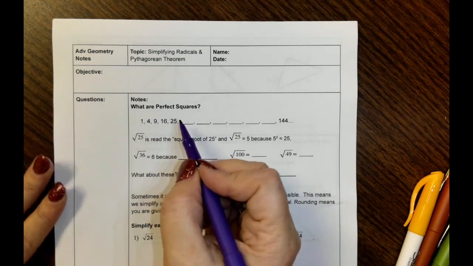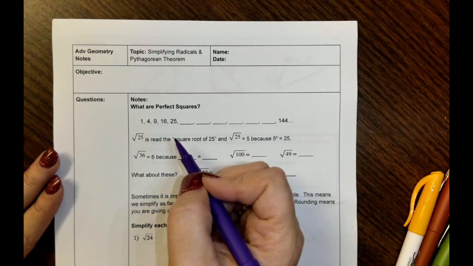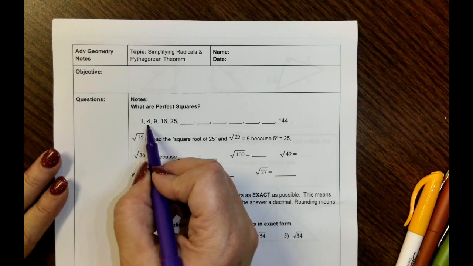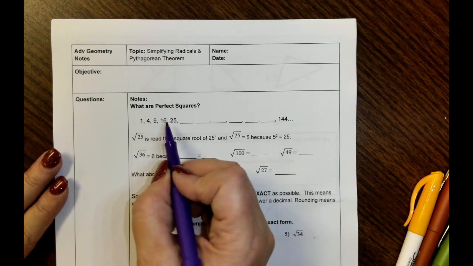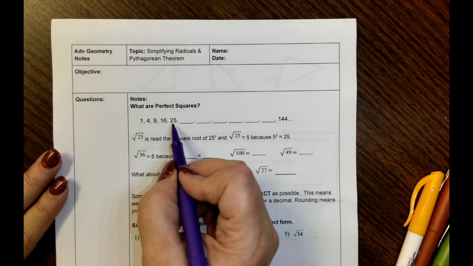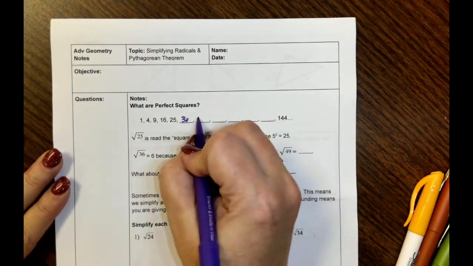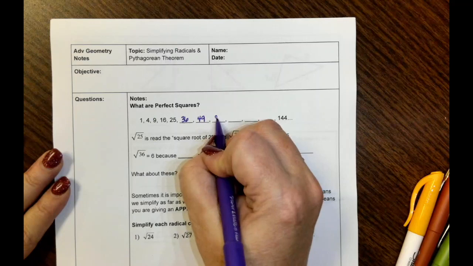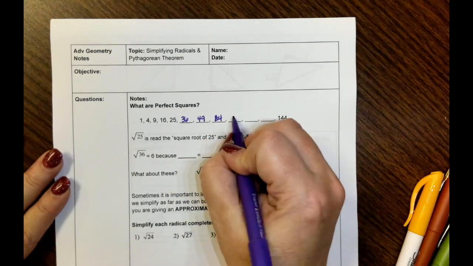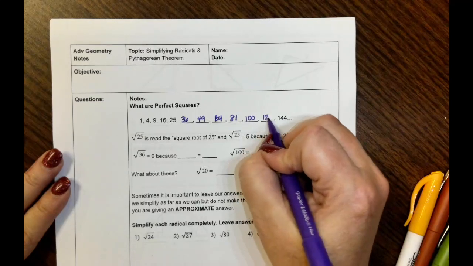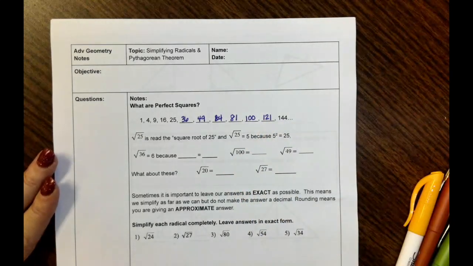So first, let's talk about what's a perfect square. If I talk about something that is a perfect square, 1 squared is 1. 2 squared is 4, 3 squared is 9, 4 squared is 16, 5 squared is 25, and then so on. 6 squared, 7 squared, 8 squared, 9 squared, 10 squared, 11 squared, 12 squared. It's good to know through 15 squared just by heart. It just makes it a little bit faster when you're doing it.